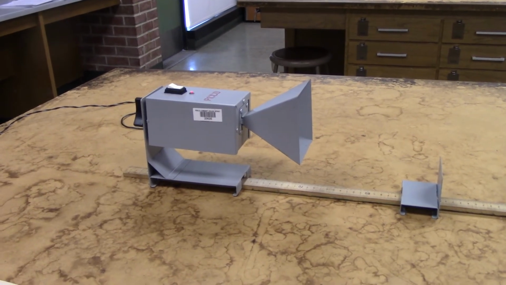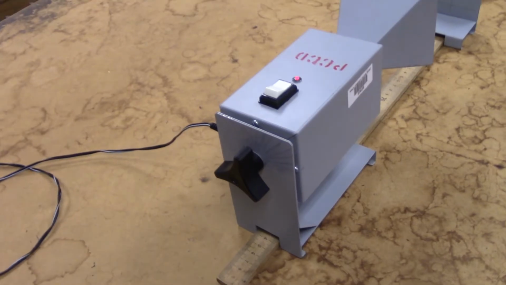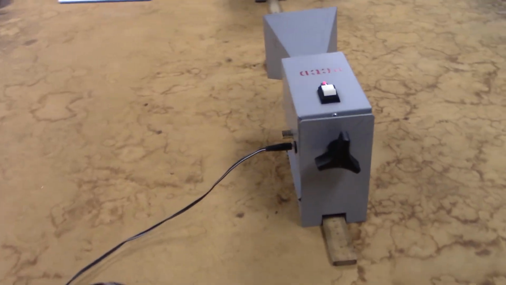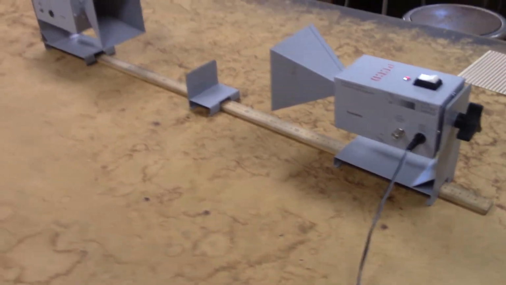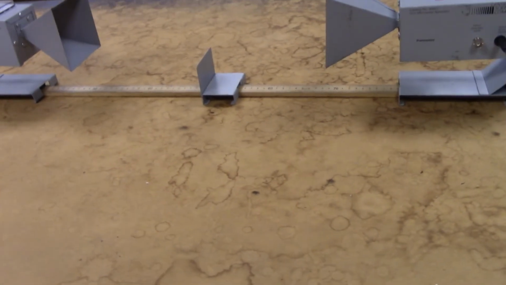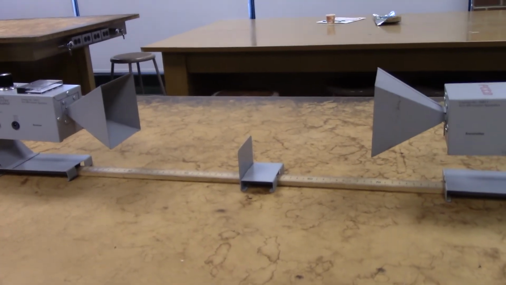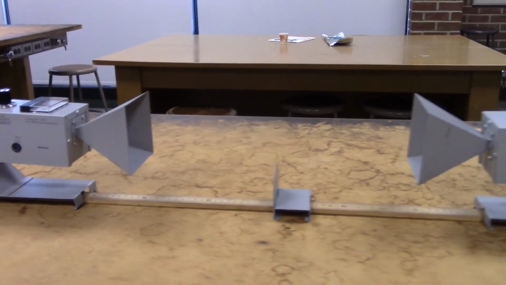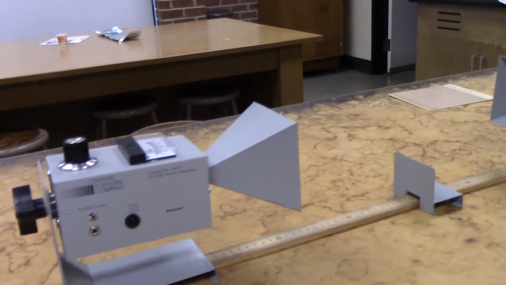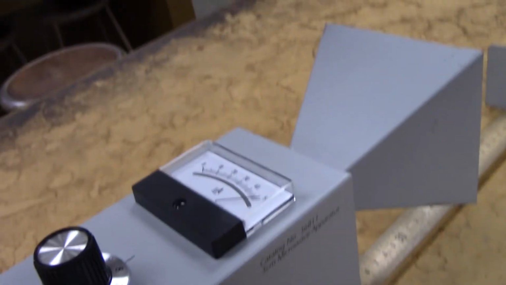All right, here we are set up at one of the tables. Here is the transmitter. The transmitter is plugged in and turned on. You can see that I've put a meter stick out here. There's no specific distance at which we have to do this set of measurements. What I'm working from here is I just move things back and forth until I get a pretty strong reading on my receiver. So I got the receiver set to 50.